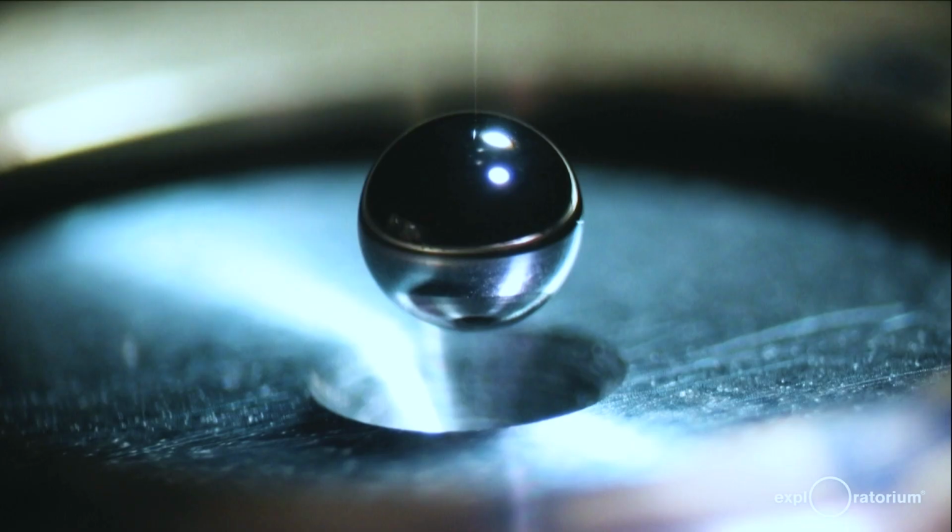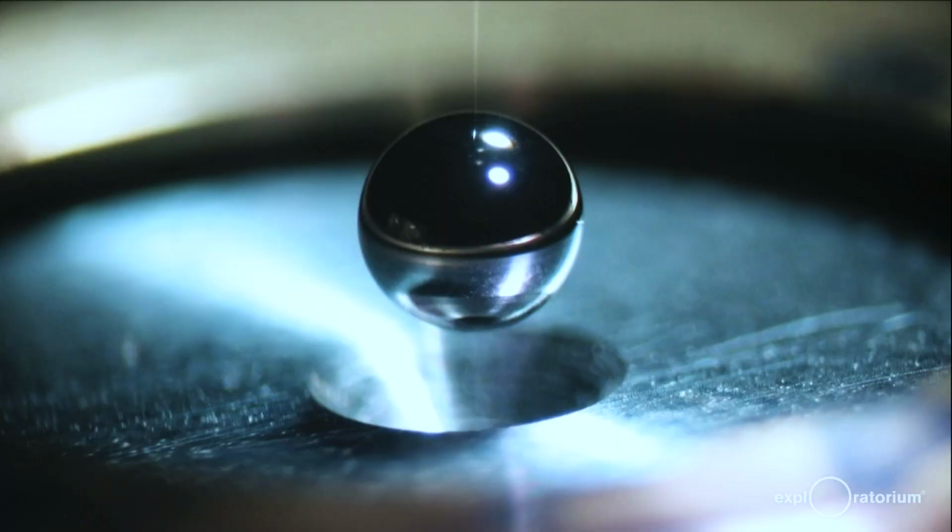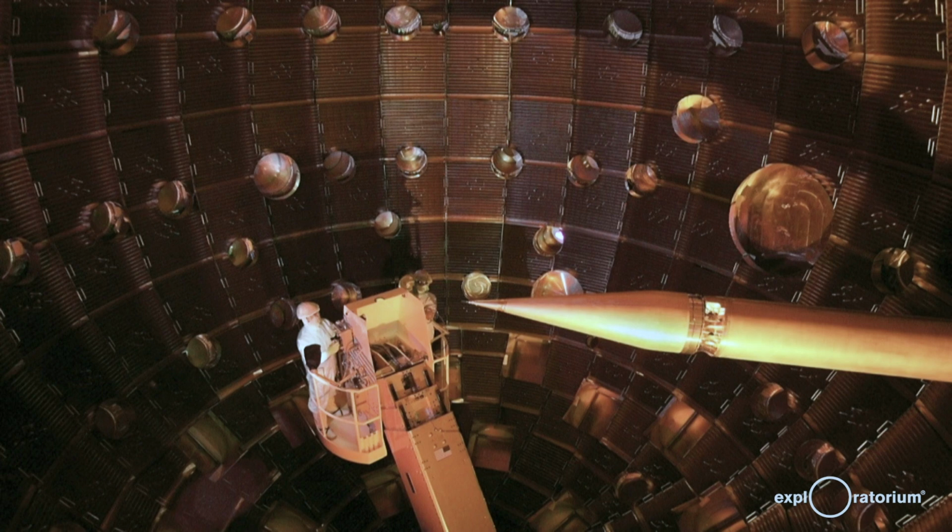Those lasers are used to try and collapse a pellet of fuel. Here you see the pellet of fuel. This is smaller than a BB that's filled with hydrogen fuel, hydrogen in the form of deuterium and tritium, 2 isotopes of hydrogen. And that fuel pellet is placed in the middle of a target chamber. Here you see the target chamber. The 192 lasers come in through those portholes in the side.